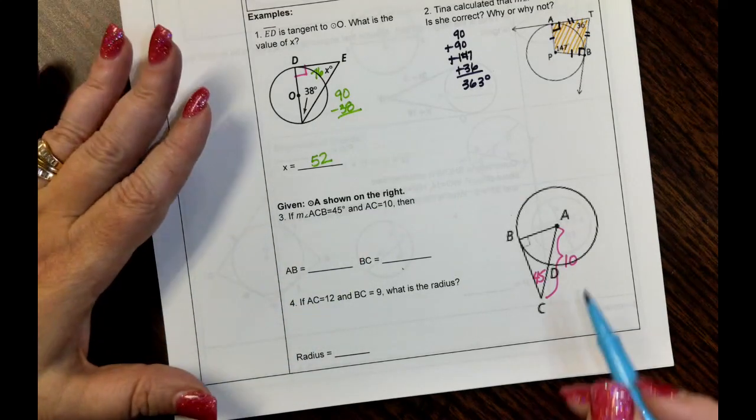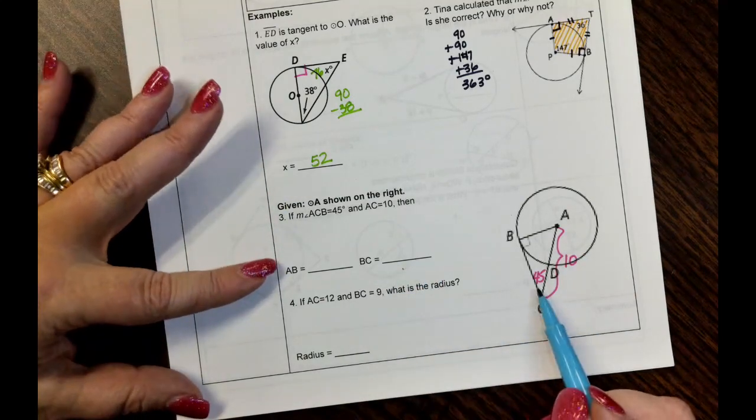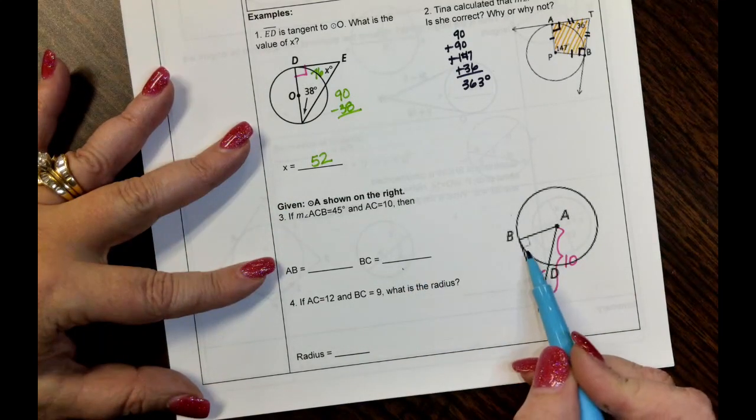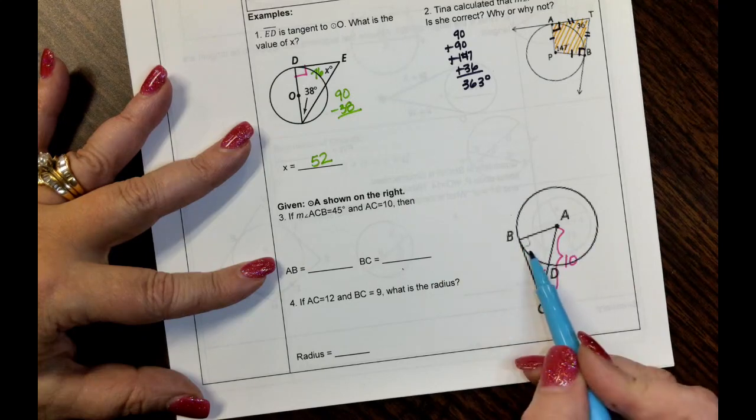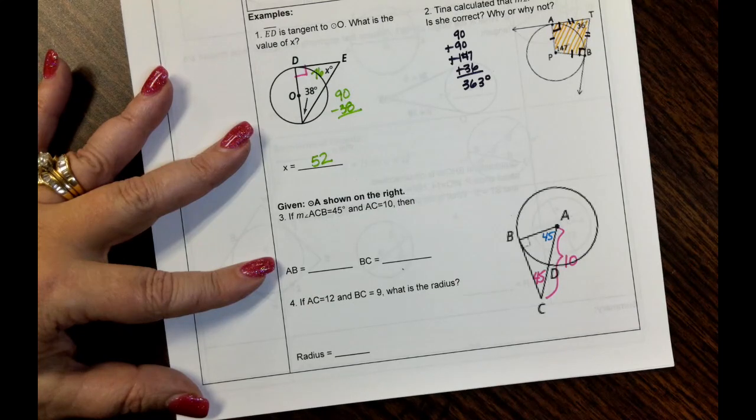Okay, so what we want to do is we want to recognize that that's a 45. If that's 45, and we know that the radius and tangent are perpendicular to each other, we know that's also 45. Well, that creates a 45, 45, 90 triangle.